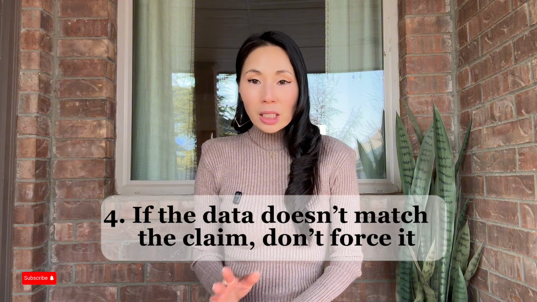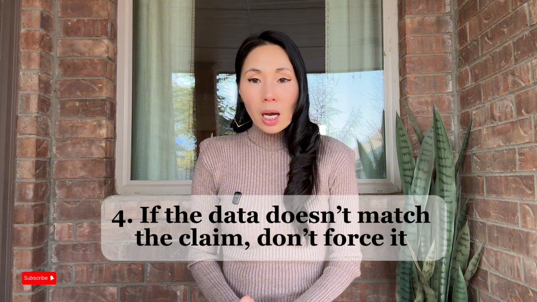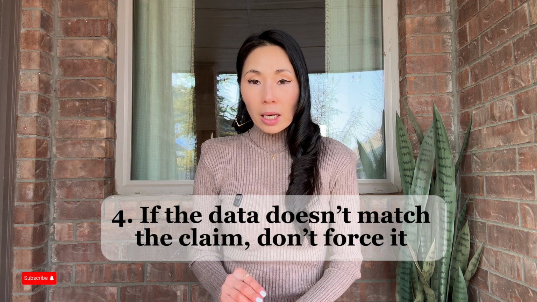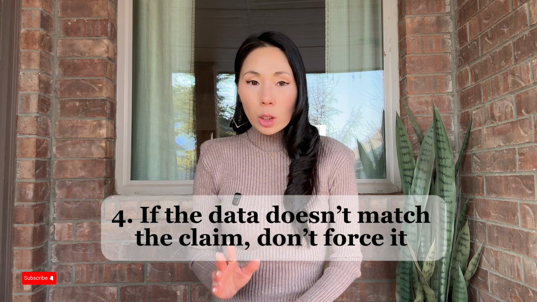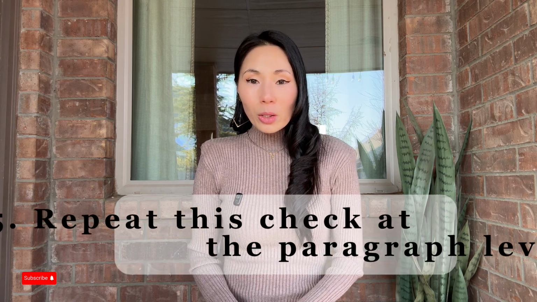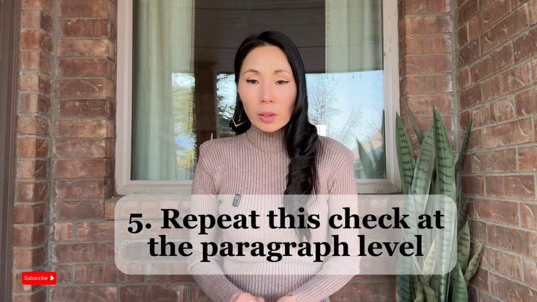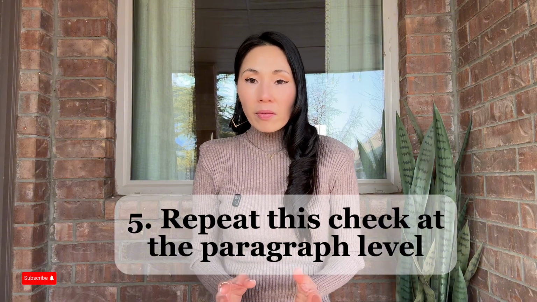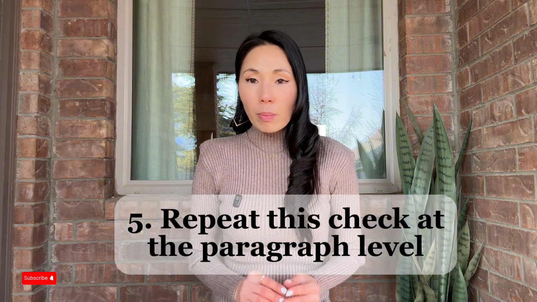Fourth, if the data doesn't match the claim, don't force it. Either change the claim or replace the data. Don't try to stretch evidence beyond what it can do. Fifth, repeat this check at the paragraph level. Every paragraph should rely on evidence that matches the type of claim being made.